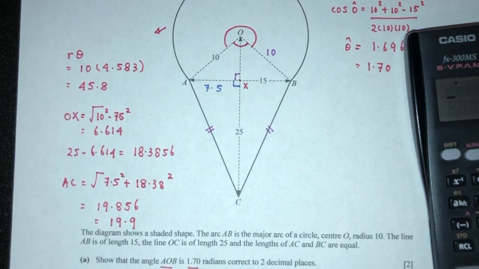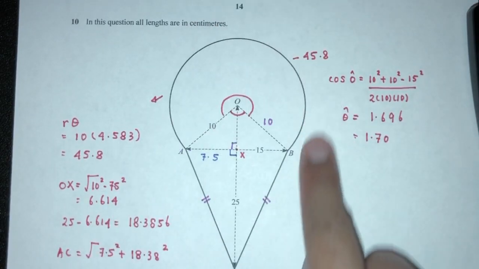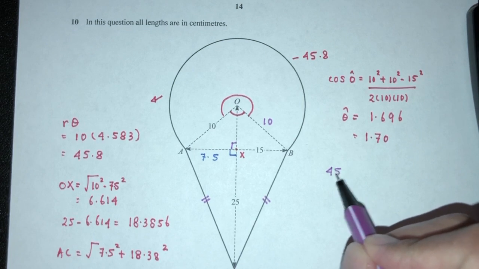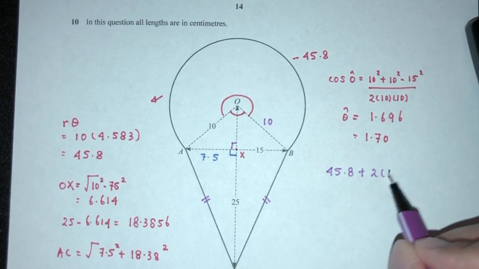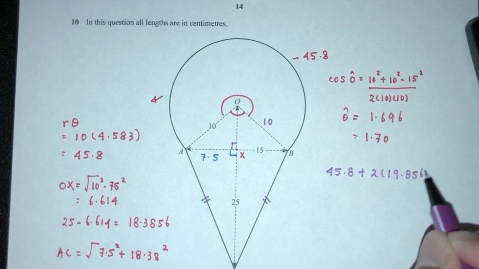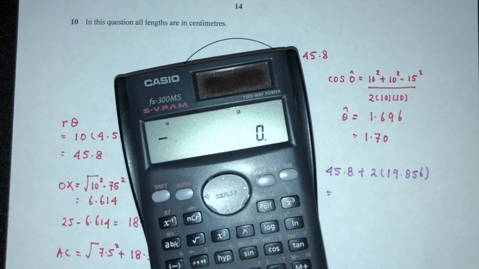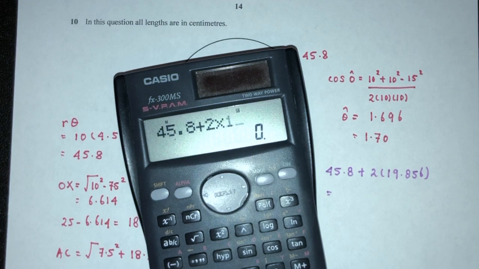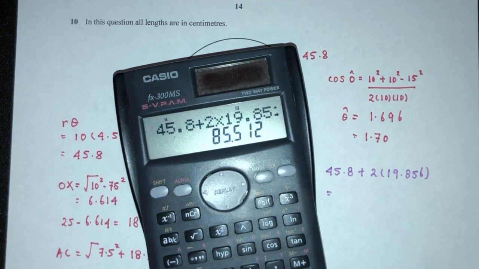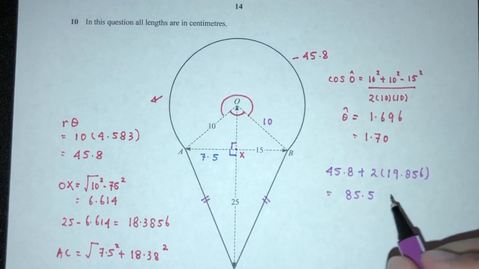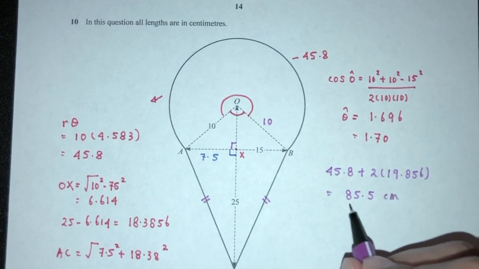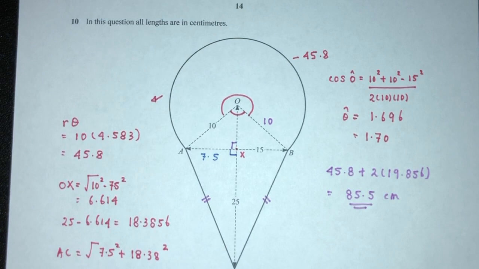But anyways, let's add everything together. So we have to add this one. 45.8 plus 2 times this and this, that will be 19.856. So 45.8 plus 2 times 19.856, that will be 85.5. That will be centimeters, for the perimeter of the shape.